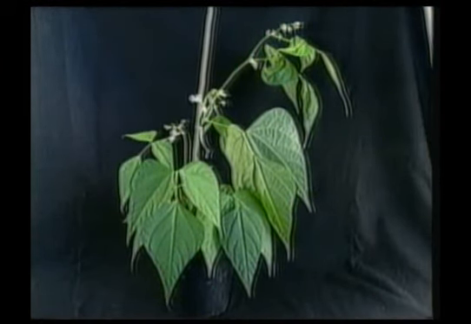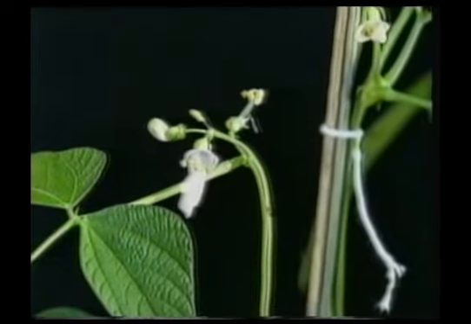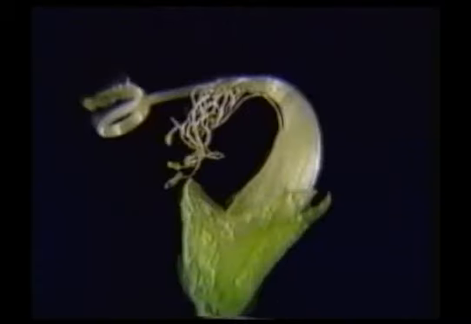The French bean plant is often studied as an example of sexual reproduction. The petals are complex and conceal the male and female reproductive structures. But if they are removed, these structures can be identified. The stamens mature before the carpels, and so in this flower appear slightly shriveled.